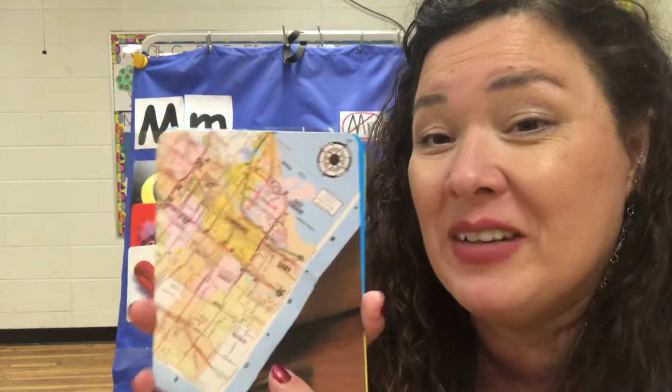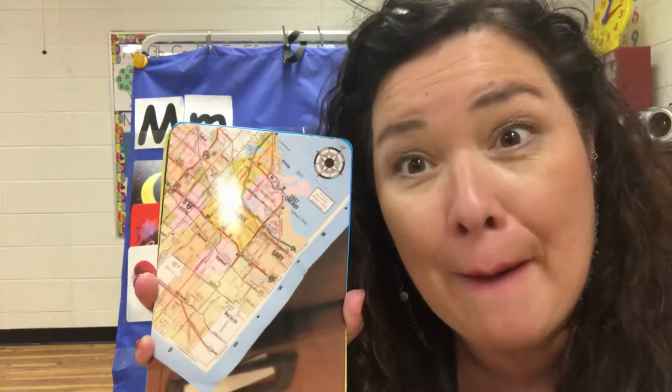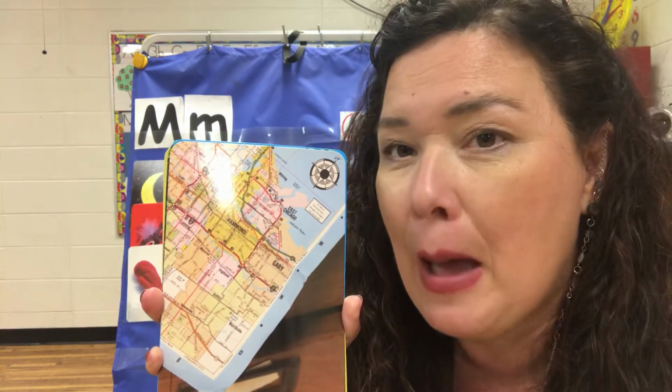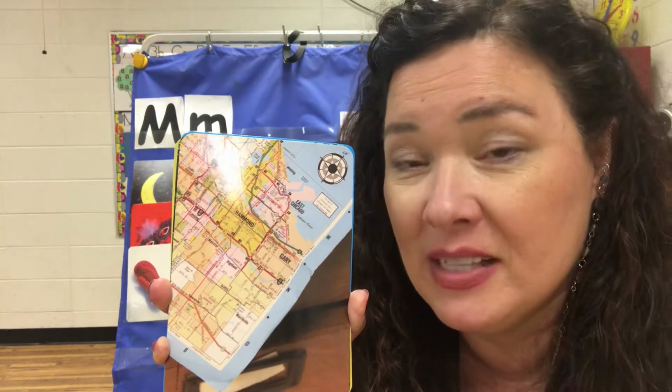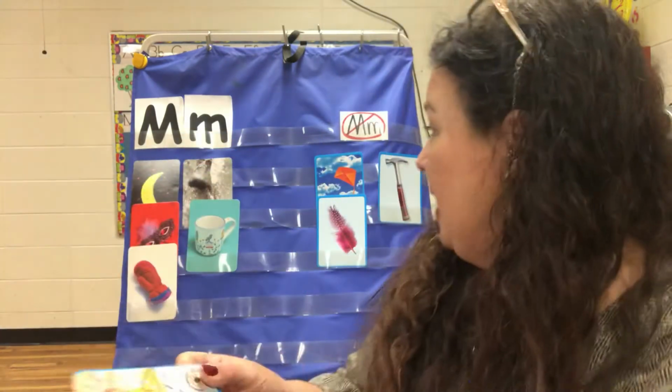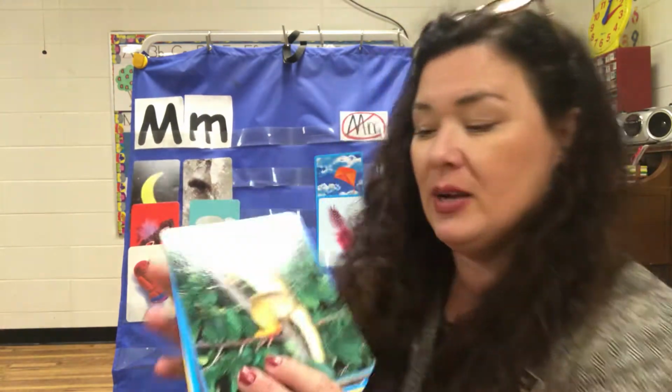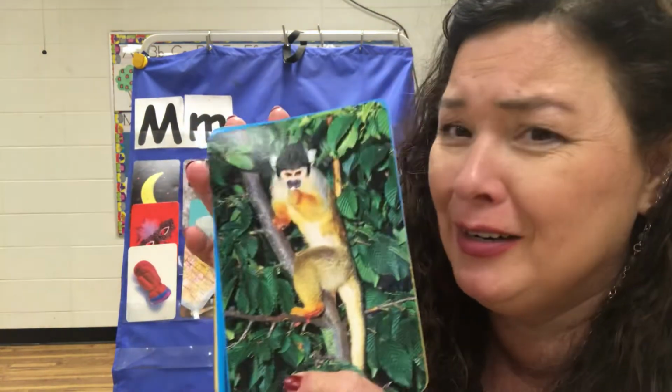Do you know what this is? Oh, there's one of my favorite things in the world. It's a map. It's a map. Can you say map? Map. Starts with M, like moon.